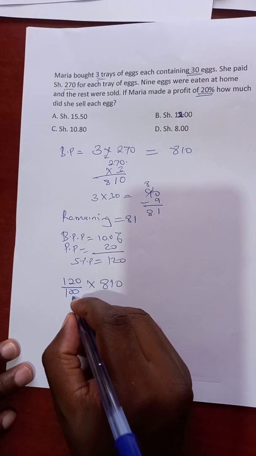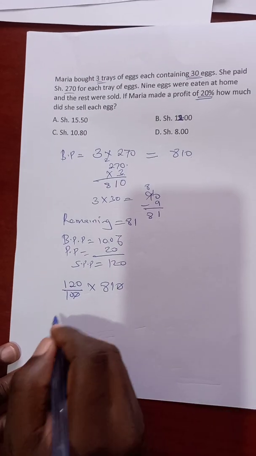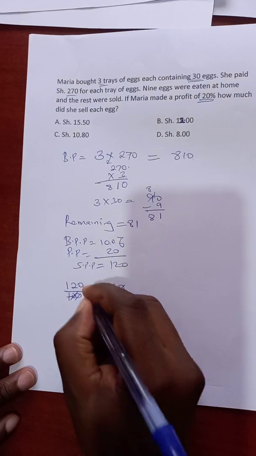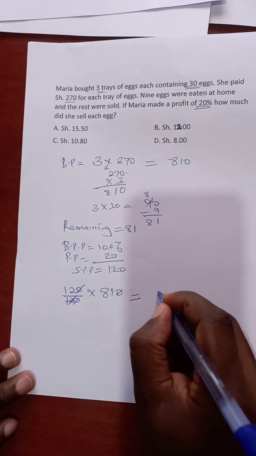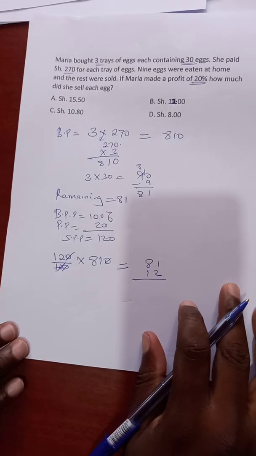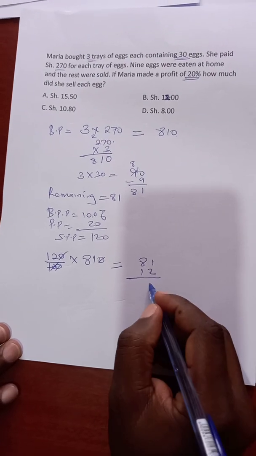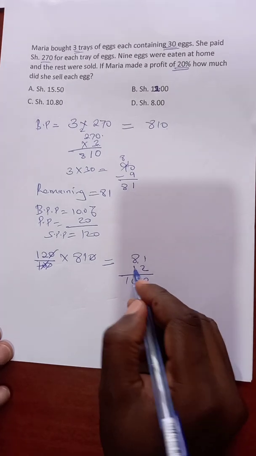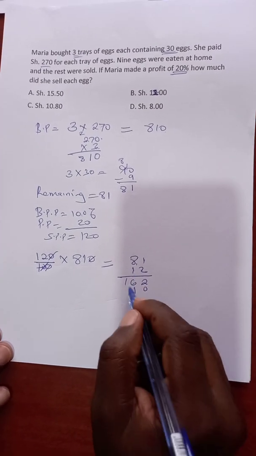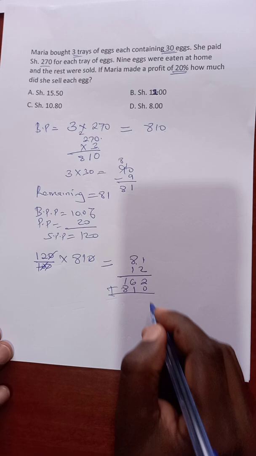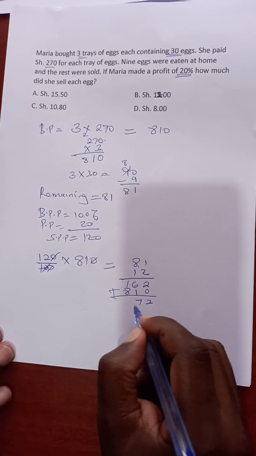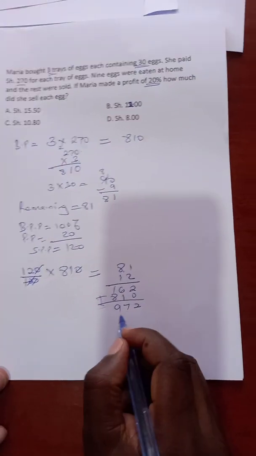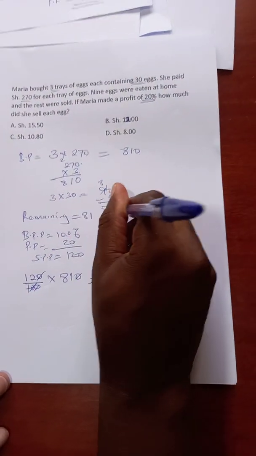You cancel where possible. By 0 go, by 0 go. You are left with 81 times 12. 2 times 1, 2. 2 times 8, 16. Put 0 there. 1 times 1, 1. 1 times 8, 8. You add. You get 2, 7, and 9. 972. This is the cost of 81 eggs.